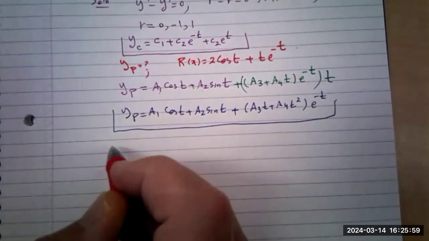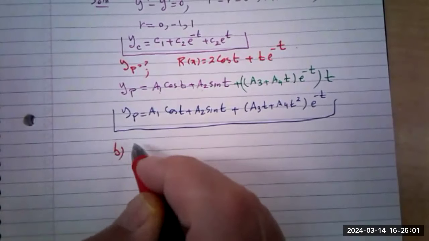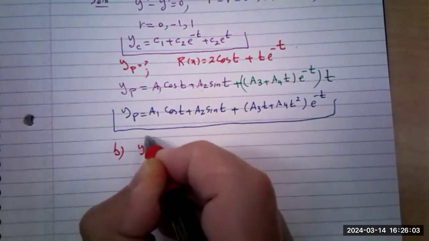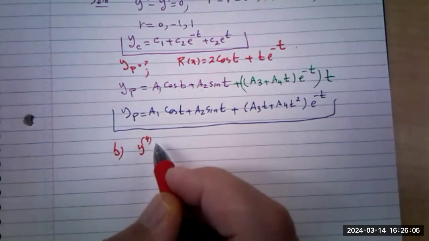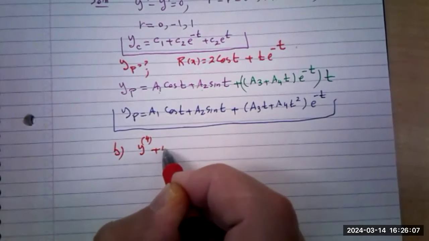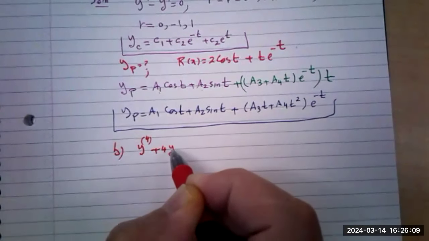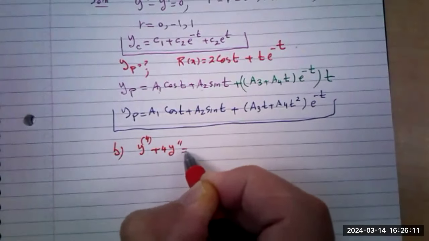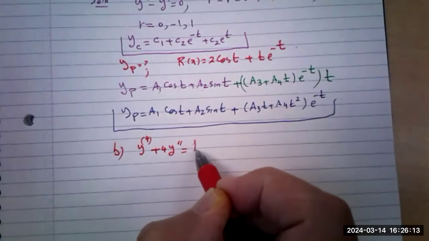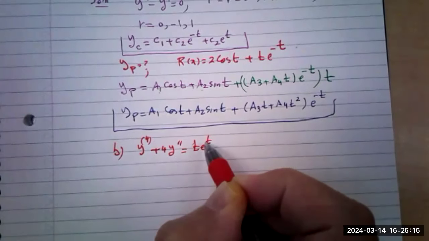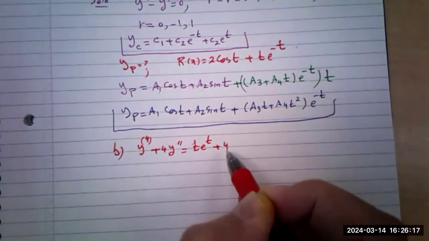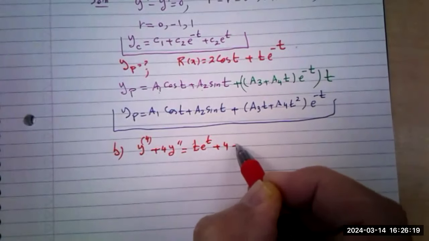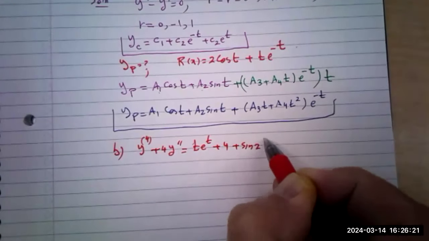Okay, let's check another one. The second one is interesting, like the one that you got in the quiz. Fourth derivative plus 4 y double prime is equal to t e to the t. It's like the one on your quiz. There is a constant here, and the sine of 2t.